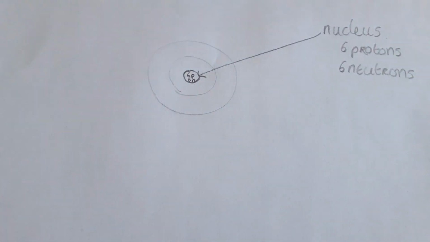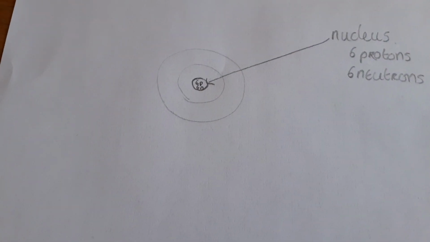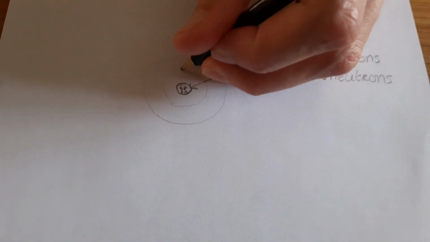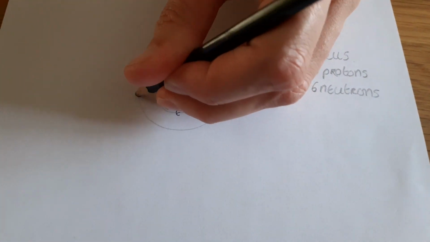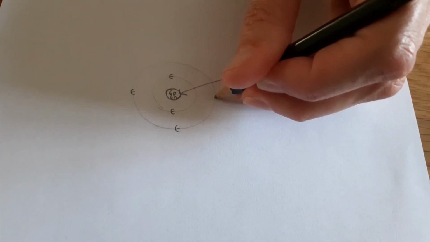And then we're going to draw circles around the outside. These are our shells or orbitals, and we're going to put on little e's.